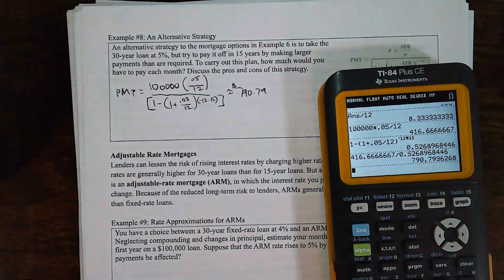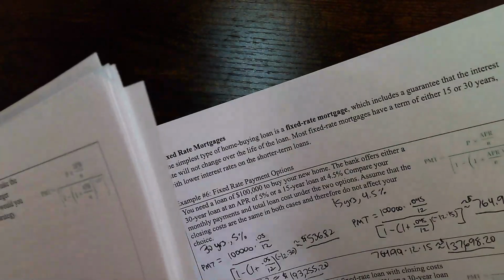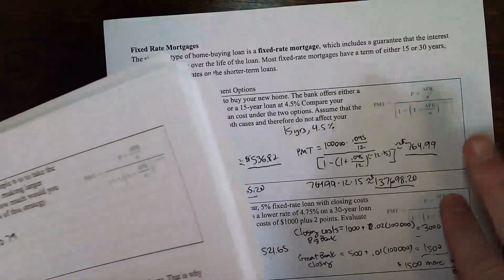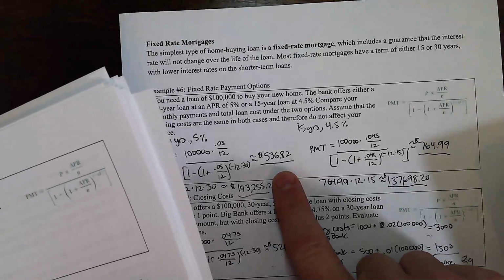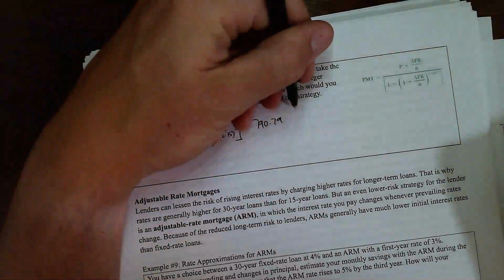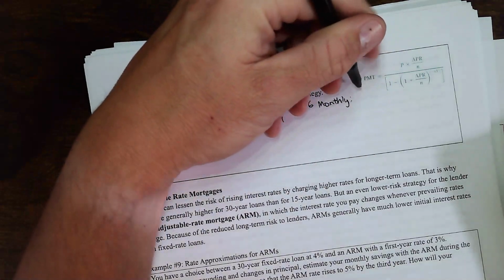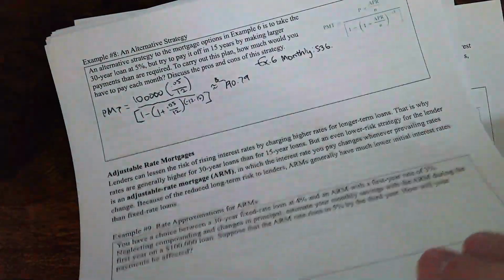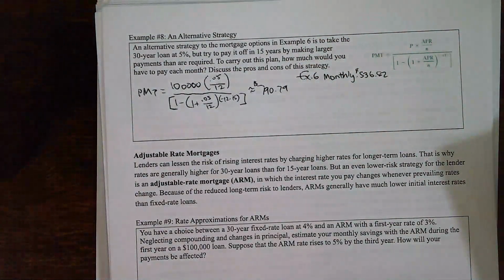So I guess what you would want to do here is discuss the pros and cons of the strategy. Obviously, this is more expensive. So I think your con is going to be that it's more expensive. Let's go back to example 6 and see how that monthly payment was. The example 6 monthly payment was $536.82. Okay, so a couple things you would want to see.